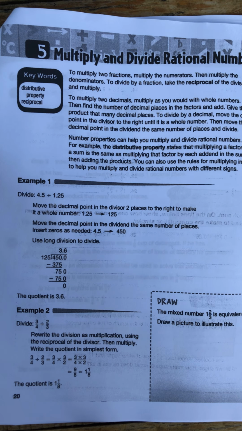To divide a fraction, take the reciprocal of the divisor and multiply. So I'll talk about that in a second.